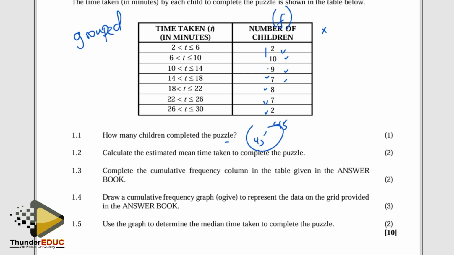So this requires finding the midpoint. 2 plus 6 is 8, divided by 2, that's 4. Then 6 plus 10 is 16, divided by 2 is 8. Then it's going to be 12, 16, 20, 24, and probably 30. And then you multiply these by the frequencies, and then you divide by the 45. So this would give me, I don't know, do I need to go over that? That's fine.